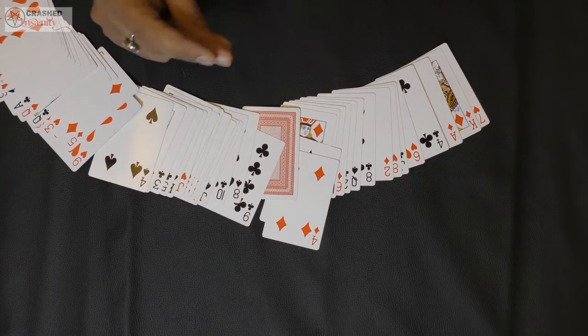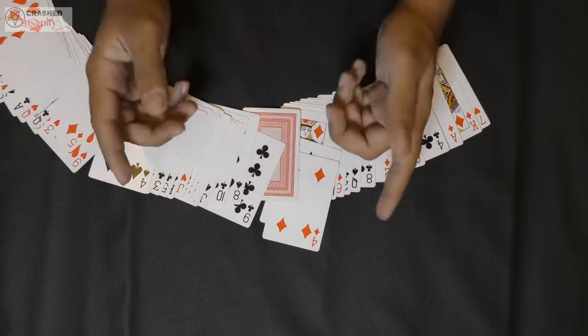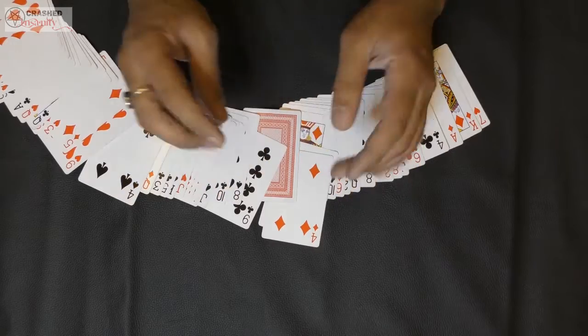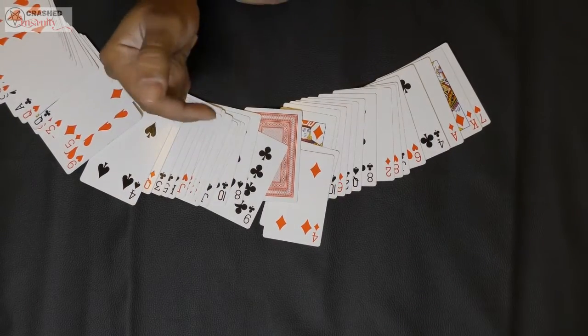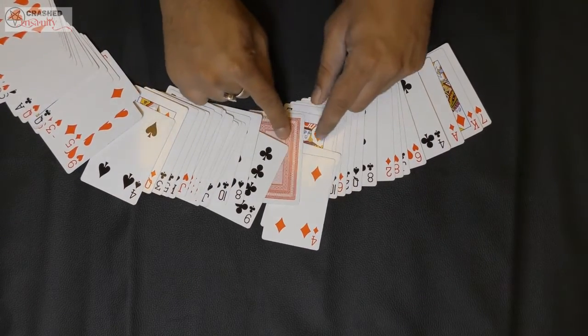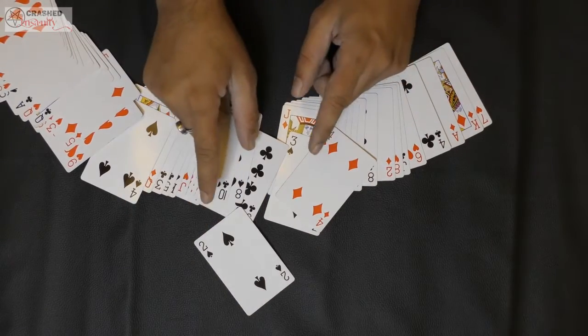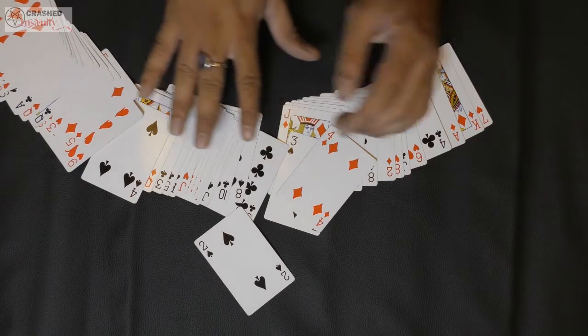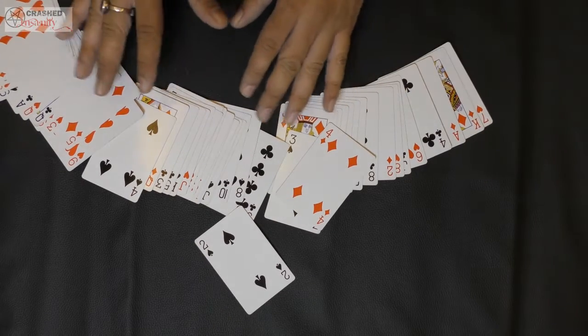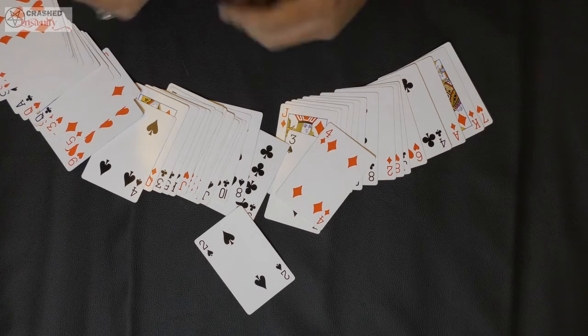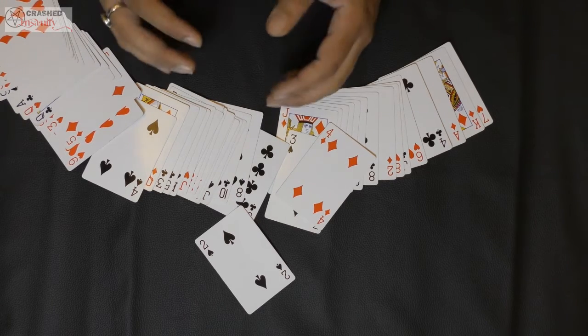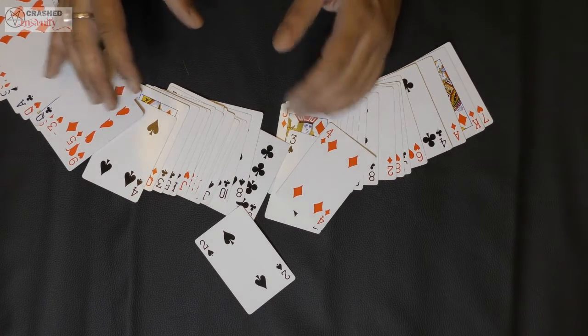But with a simple snap, and these 2 selections are wrong, obviously these 2 predictions are wrong. So what you do is you just snap over the deck to make the marker card change into the selected card. And the best part is, guys, the ace of spades is nowhere to be found. So that's even a bigger convincer here. So this trick is guaranteed to blow everybody's minds away.